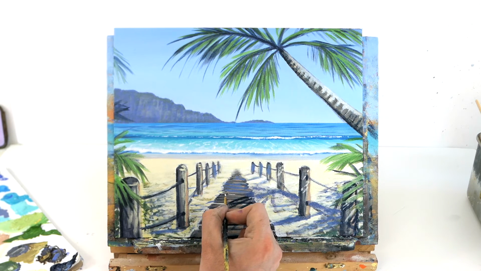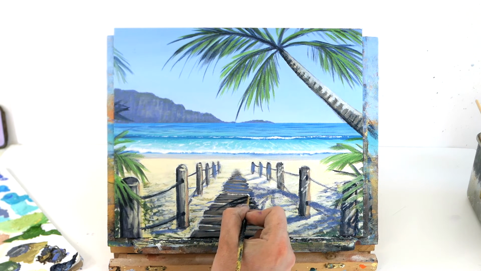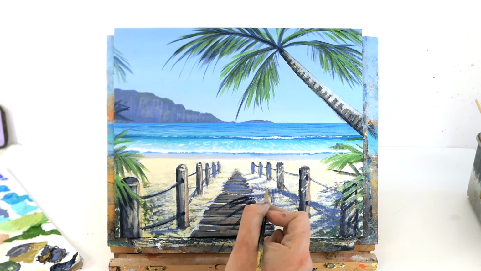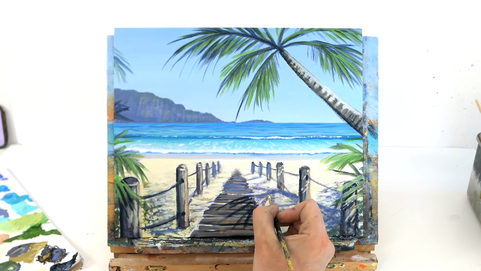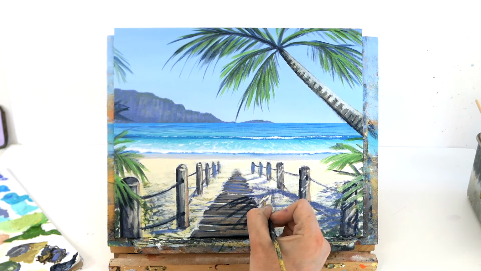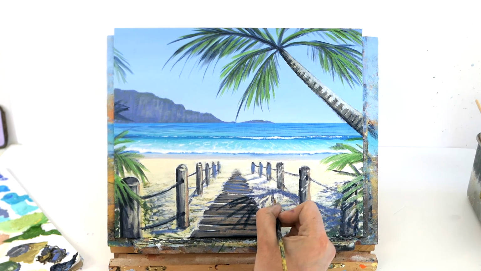So I'm just using a tiny fine liner, and I can get these really small gaps. I can make my shadows just look nice and tidy. Look, this area's all a bit scruffy, so let's just neaten it all up.